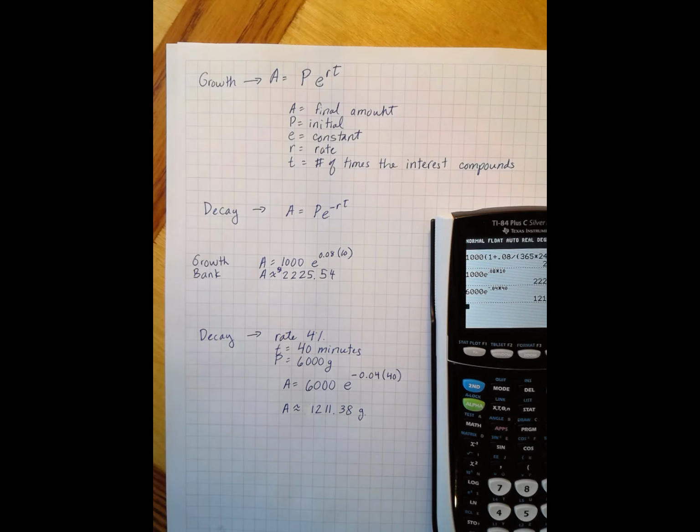Again, in this formula, the T is not the number of years, it's the number of cycles of decay or growth you're doing. So if your bacteria is growing every second, then your T is in units of seconds. If you're growing every year, then your T is in units of years.